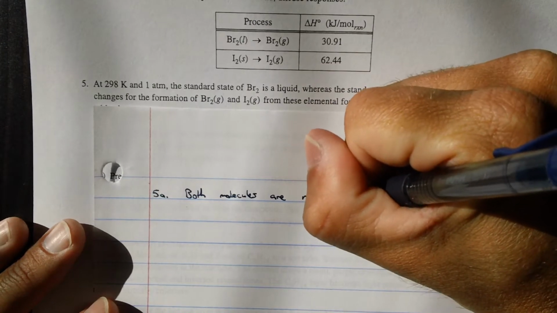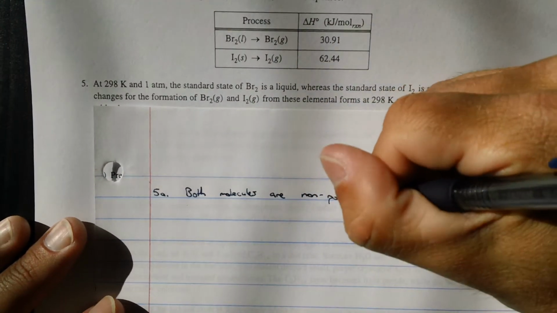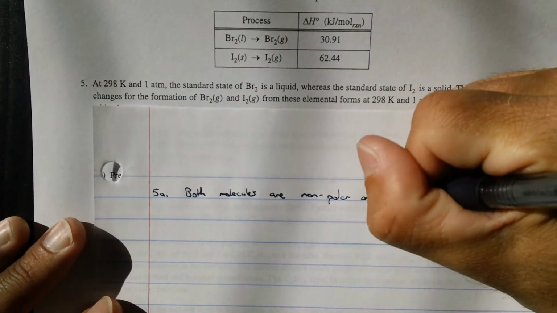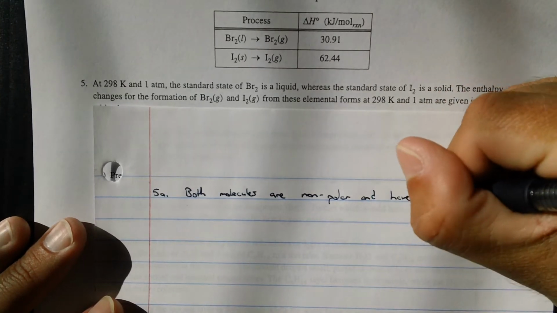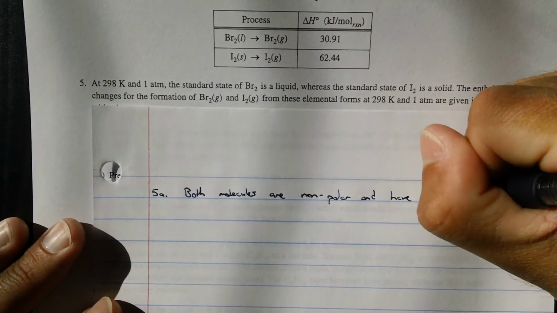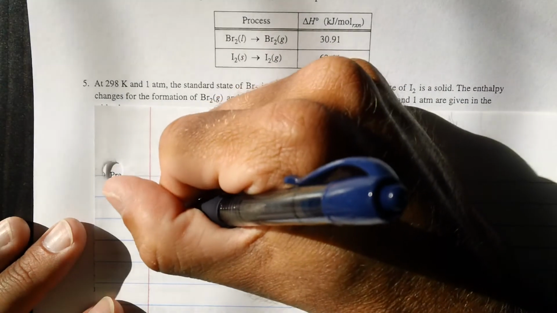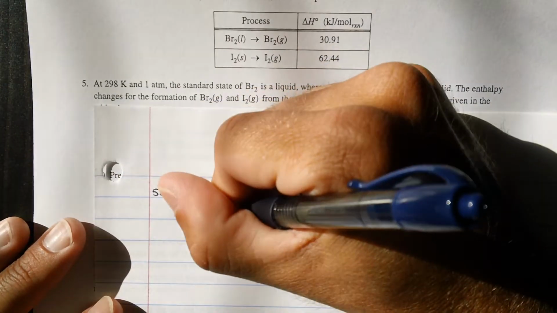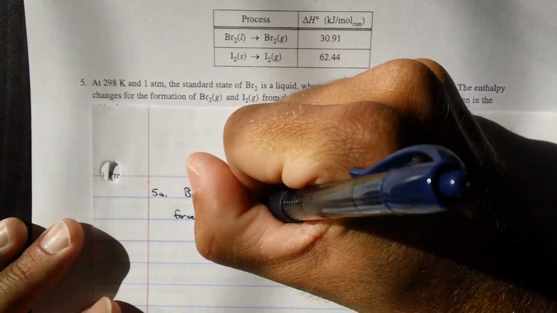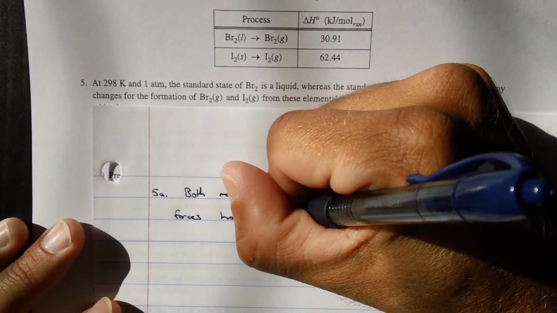Talk about the similarity there. They're both nonpolar and have dispersion forces holding them together.